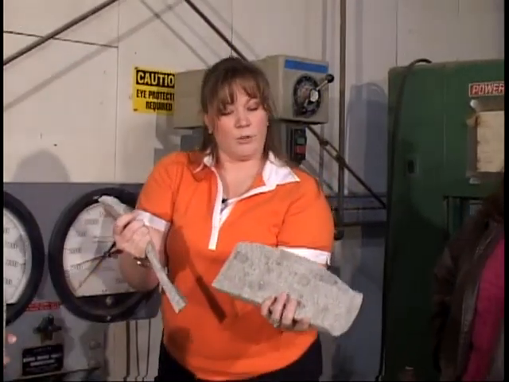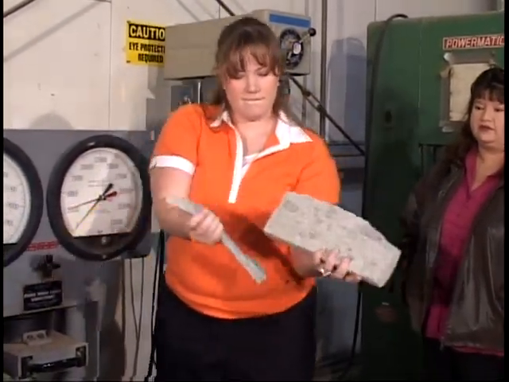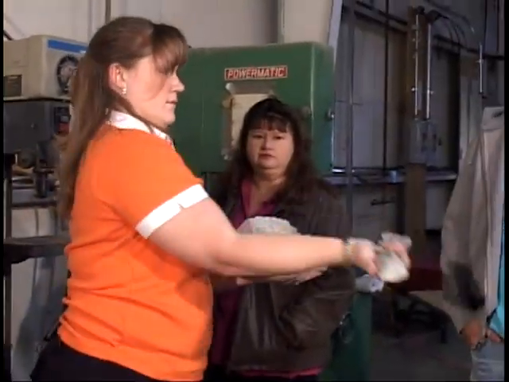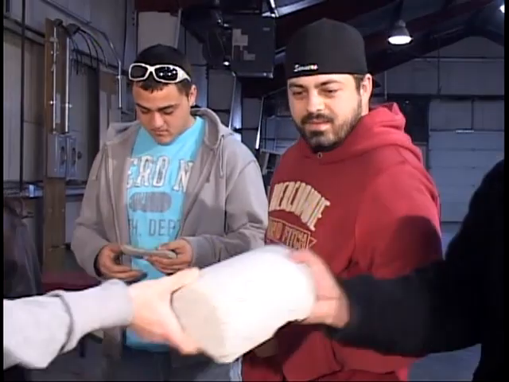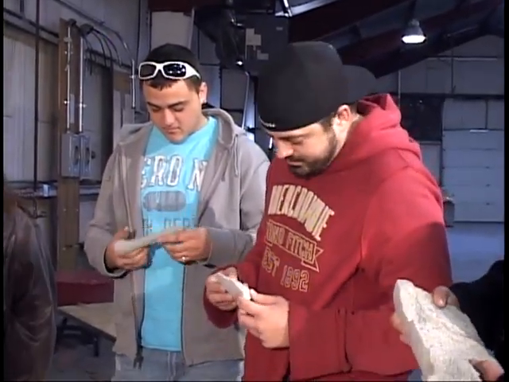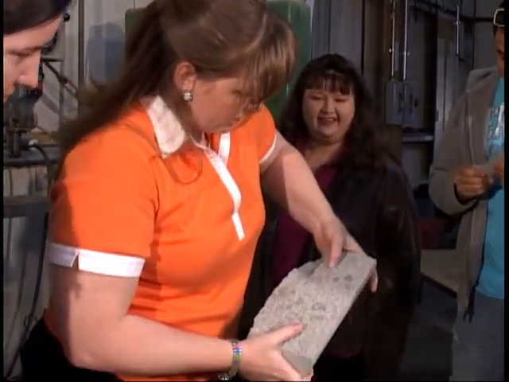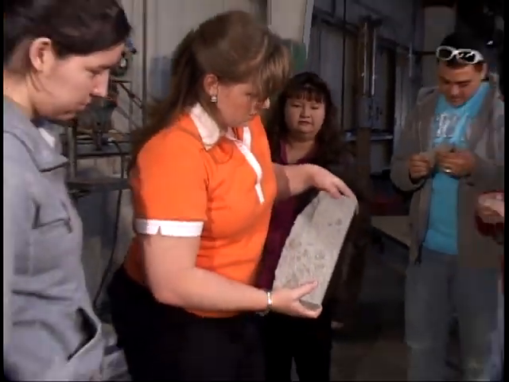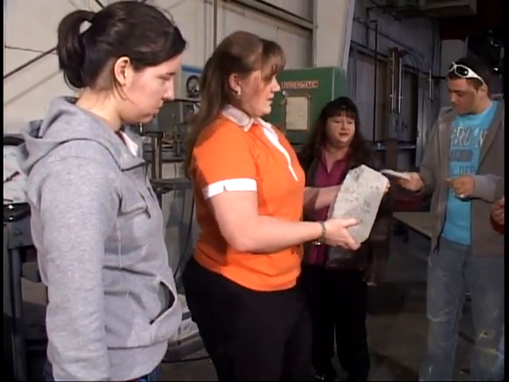And you can see this is how it breaks. You can also see what this mix was made out of, because you can see the little grains of sand on the inside. And that was the small aggregate in this mix.